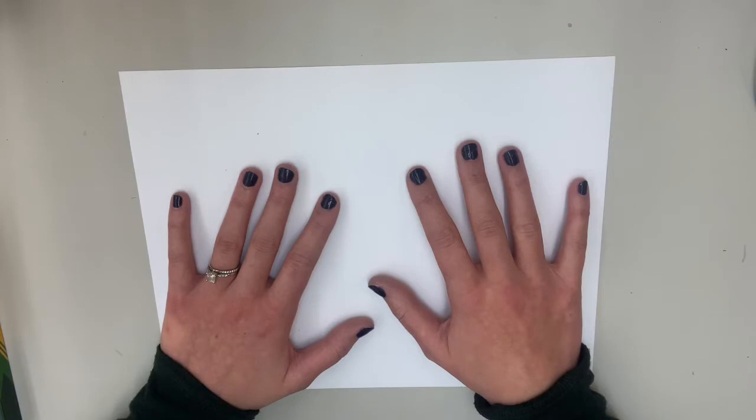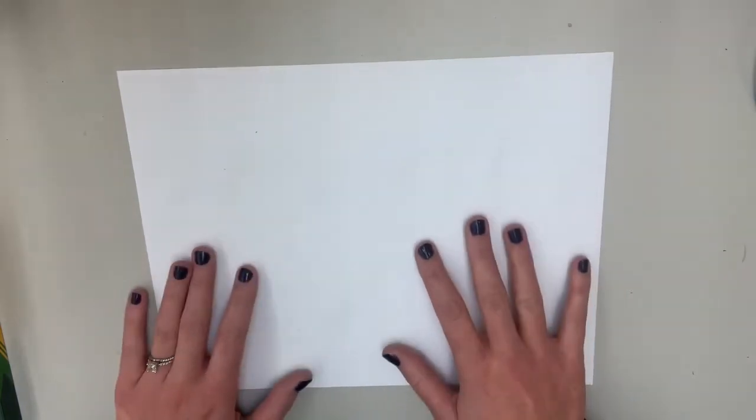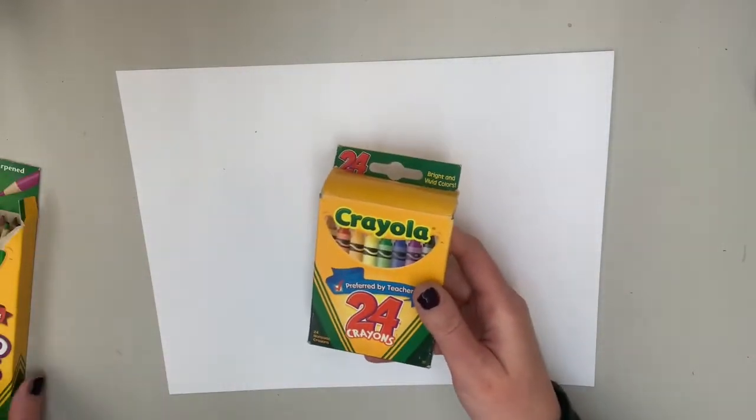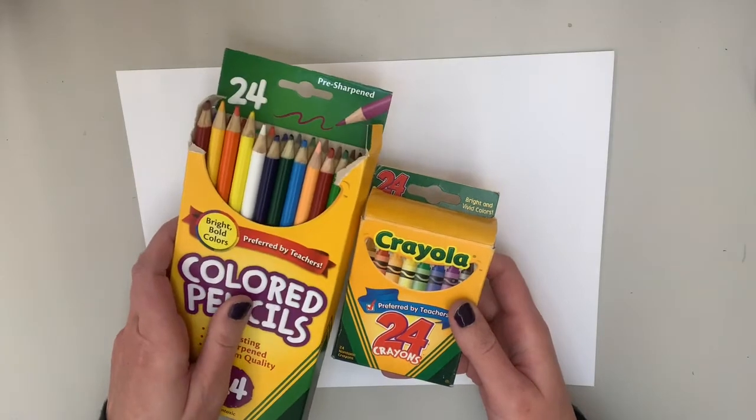So what you're going to need is a piece of paper, a pencil, crayons, and colored pencils.